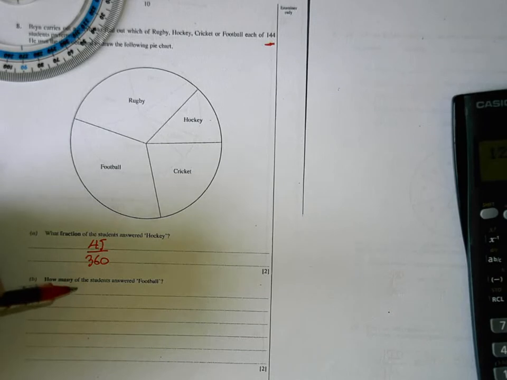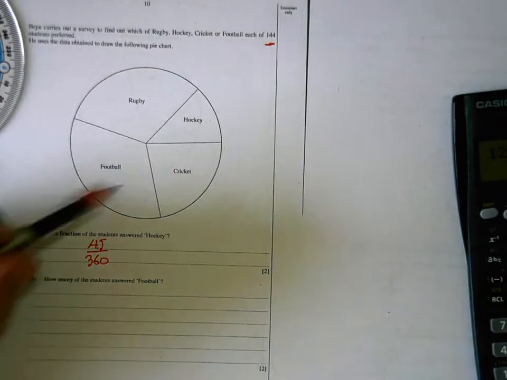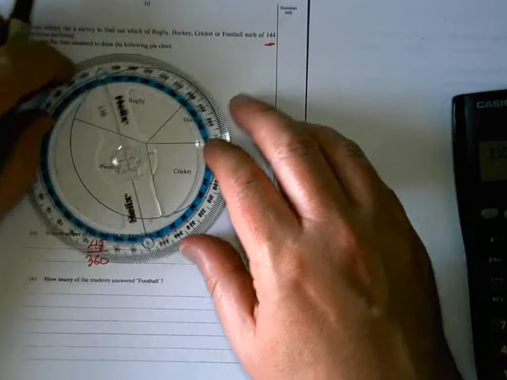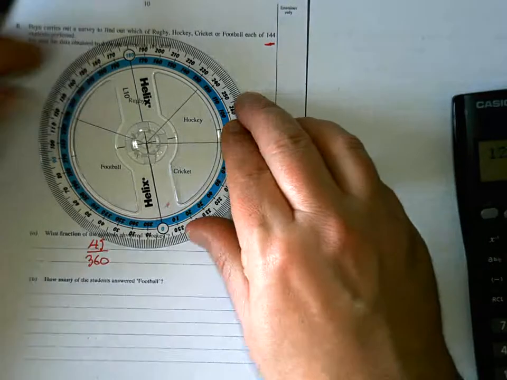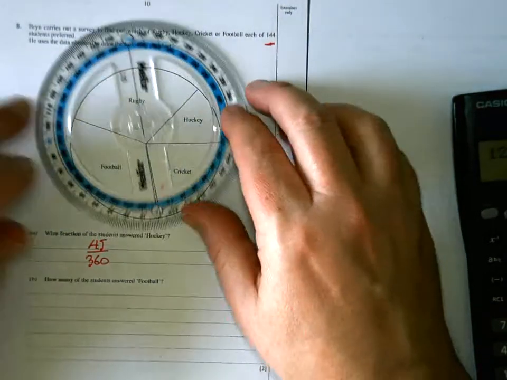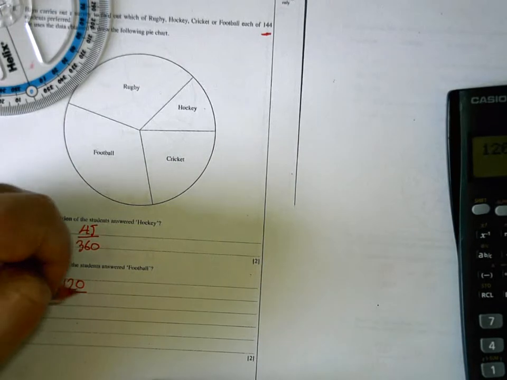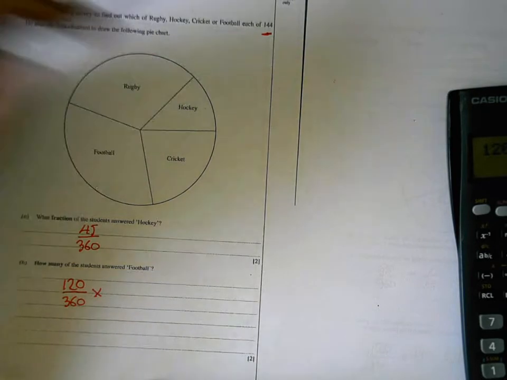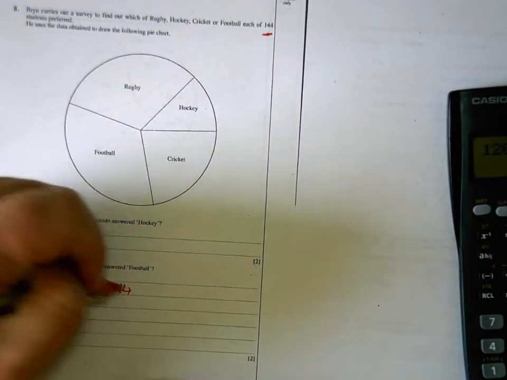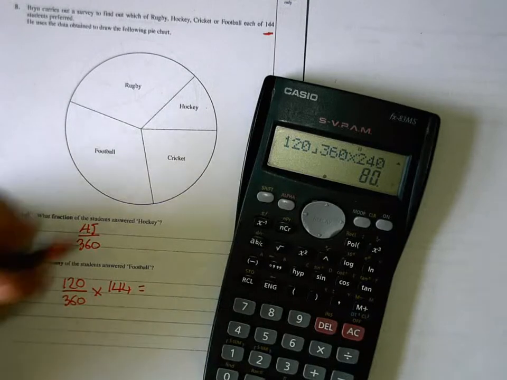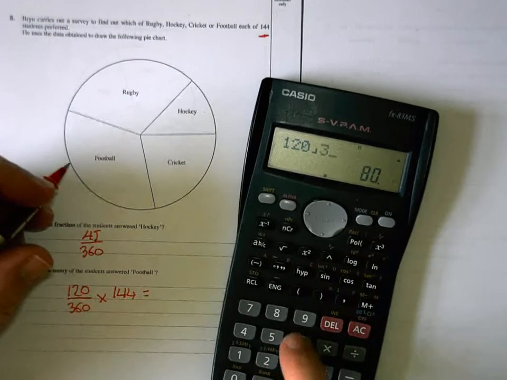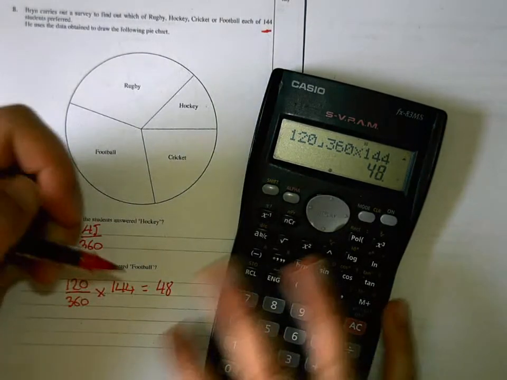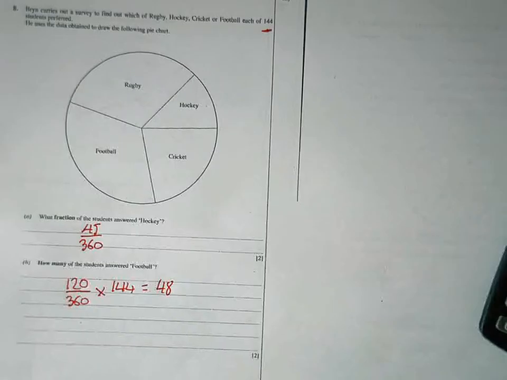And then how many of the students answered football? Well, we need to measure the size of the slice that represents football. So there's our 0. That's going to take us around again to 120 degrees. So we've got 120 out of 360, and this time it's 144 that we need to multiply that by. Back to our calculator. 120 out of 360 times 144 will be 48. So 48 of the students answered football.